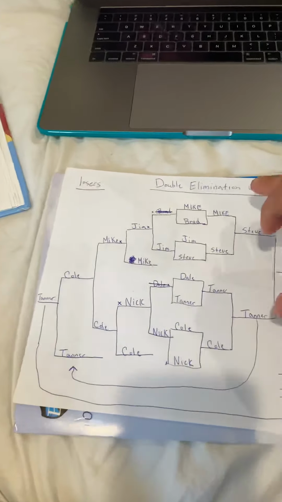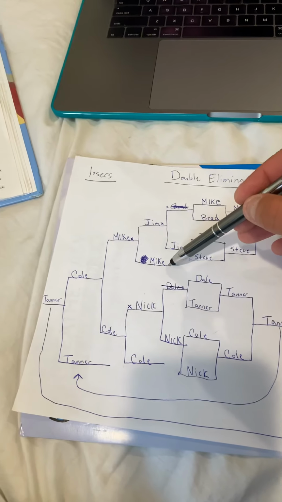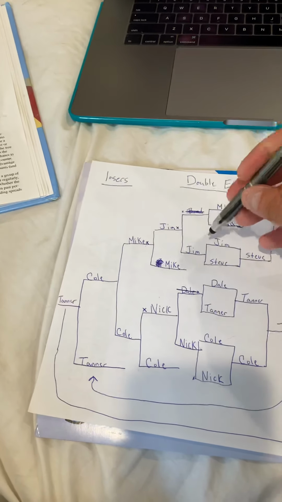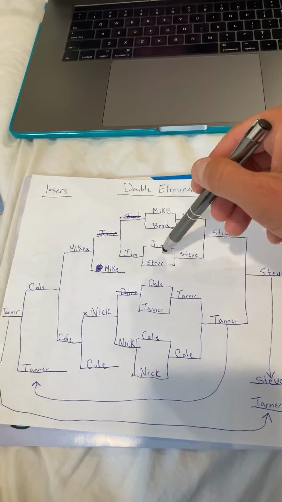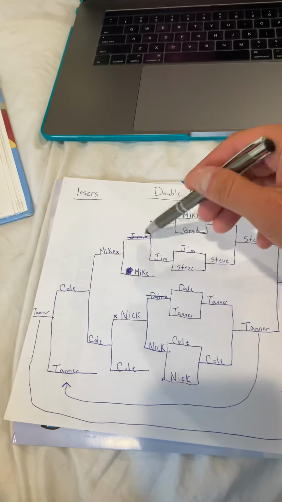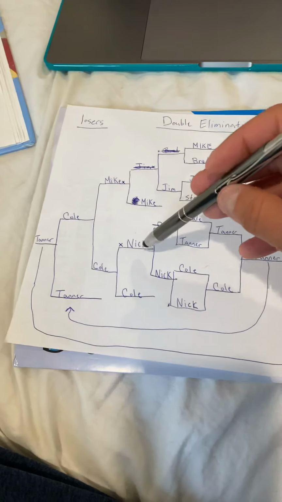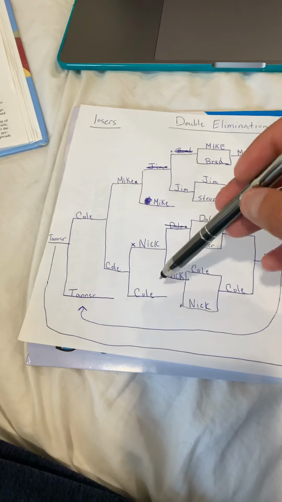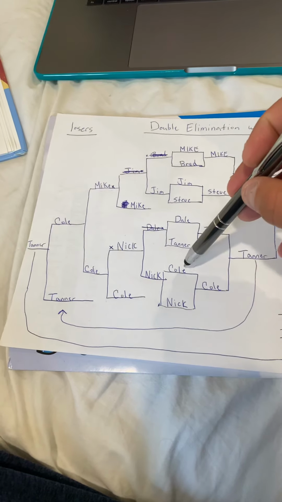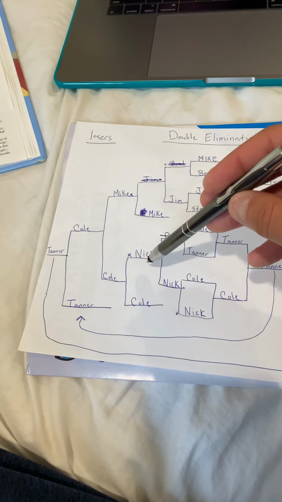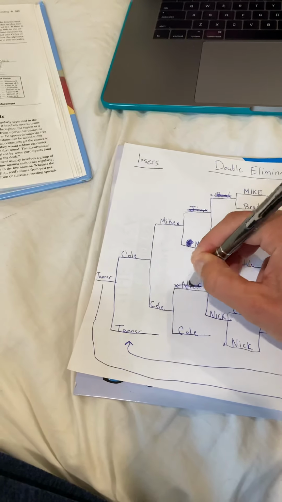So let's go a little bit more forward. Jim is going against Mike. Mike wins, so Jim now is out. Jim is now out because Jim lost to Steve here in the very beginning, and he just lost to Mike. So that was 2 losses each. They're both out. Same thing down here. Nick and Cole are going against each other, and Cole beats Nick. And so since Nick lost his first match to Cole, and then now just lost to Cole again, he is out.